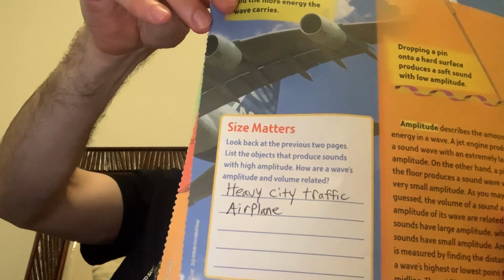The airplane, we're going to write down, airplane has high amplitude. That's the other example they just gave on this page. And let's write one more. What did they say here? I think a lawnmower was one of them. Let's go with firecracker.